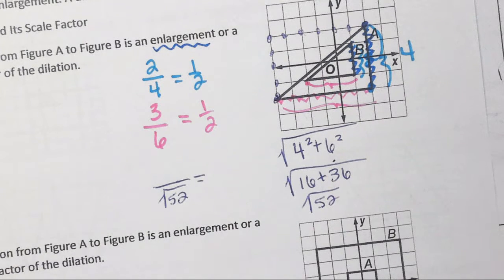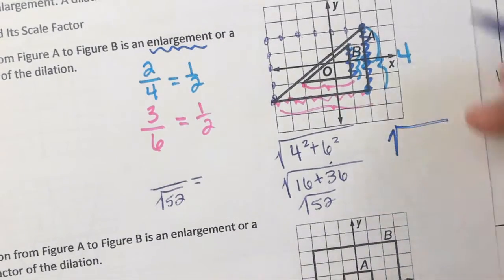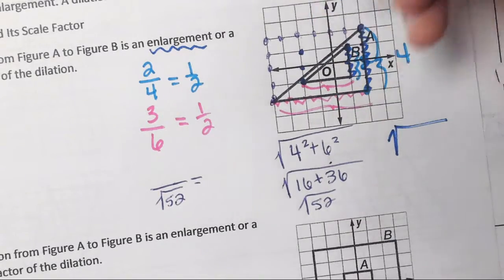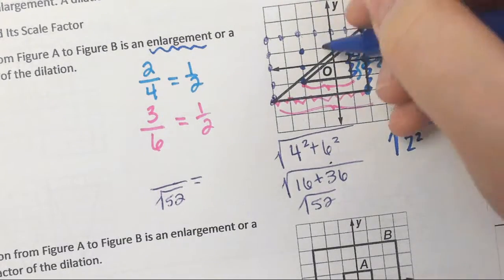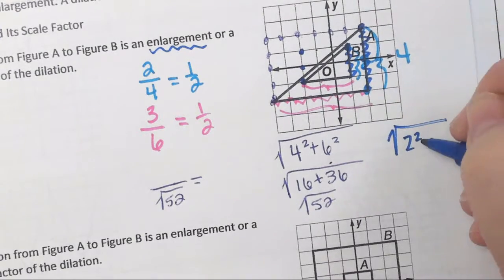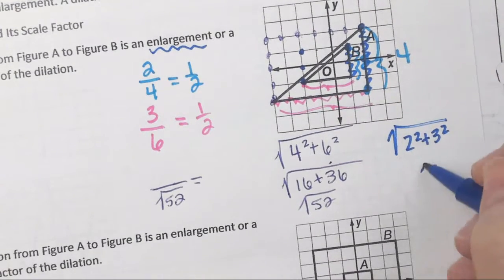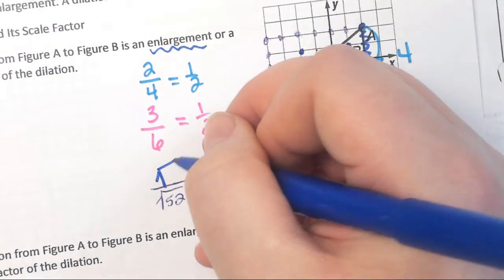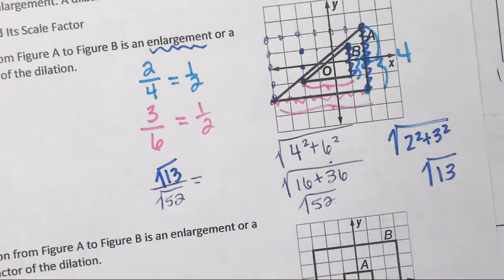So I've got to go back and do the exact same thing with the smaller triangle. So I'm going to count from here all the way to here. So I went up 1, 2. So that's 2 squared. I went over 1, 2, 3. And that's 3 squared. 4 plus 9, which is 13. So you get square root of 13 over square root of 52. And I've done something wrong.